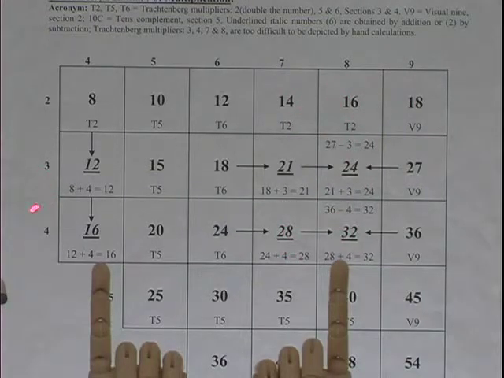Trachtenberg 3, 4, 7, and 8 as multipliers are too difficult. There's too many mental steps that have to be taken in order to do it accurately using your hands. So we're not going to bother. We're going to get these by addition. Get what we need by addition.